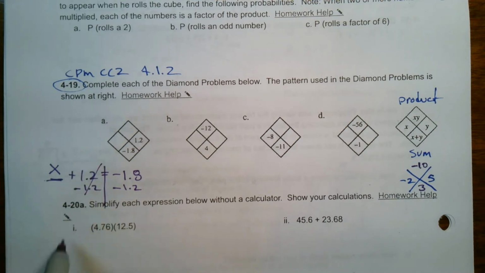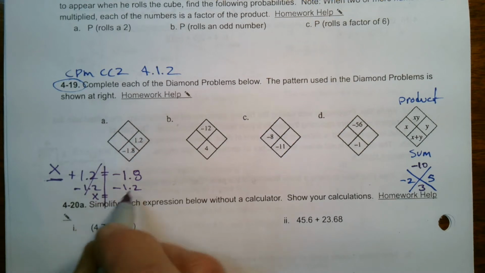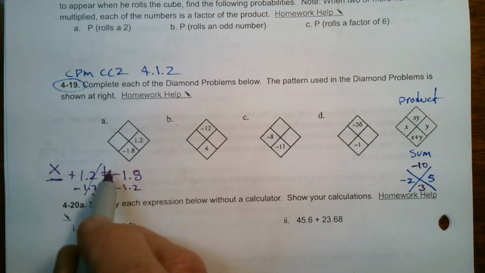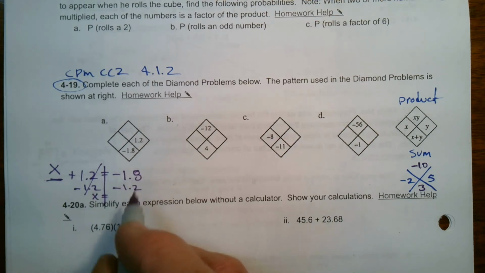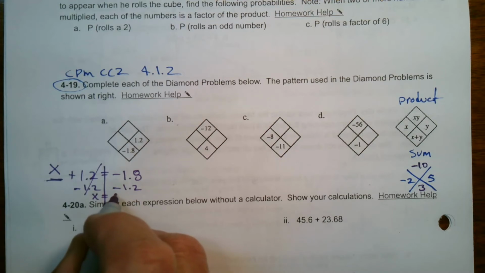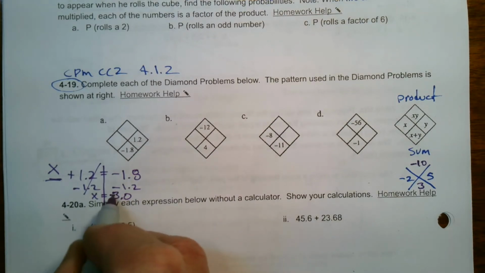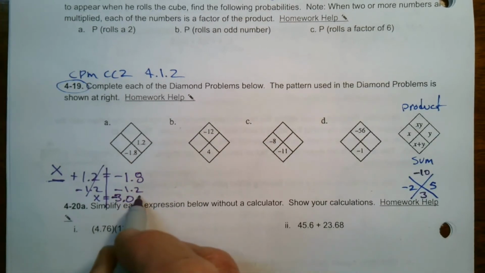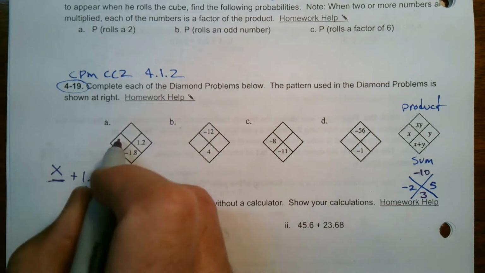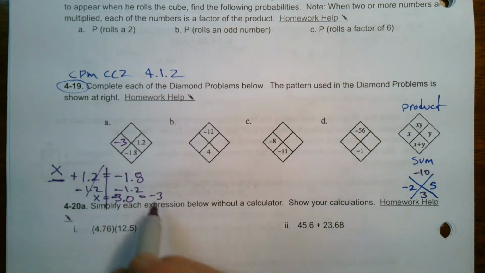Because it was opposite and it caused those to go away. So x is equal to what? Well, now you have -1.8 and -1.2, two negatives being added. So it becomes -3, or -3.0 if you do the addition using the decimals. So -3.0 is the same thing as just -3. So that's what goes here, -3, or 3.0 if you want to write it that way.